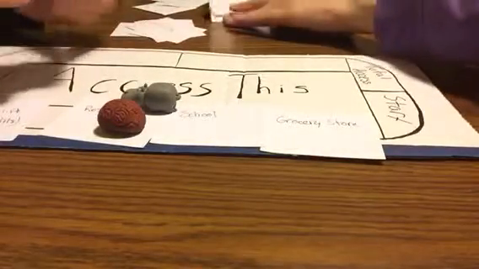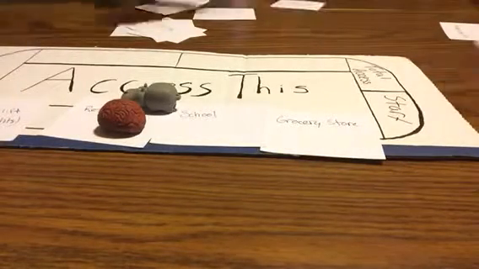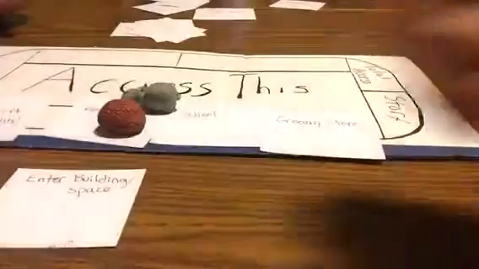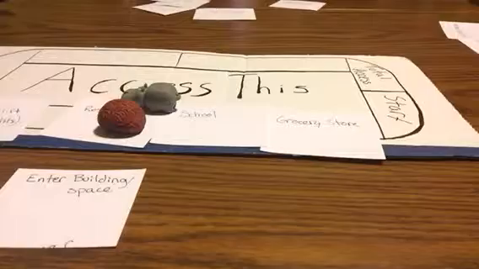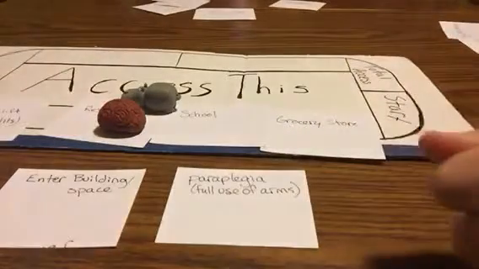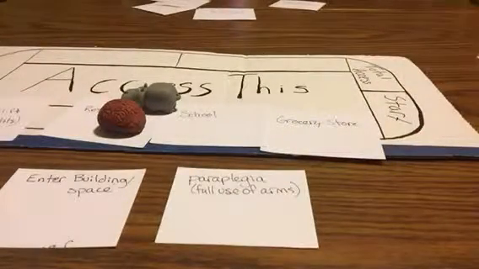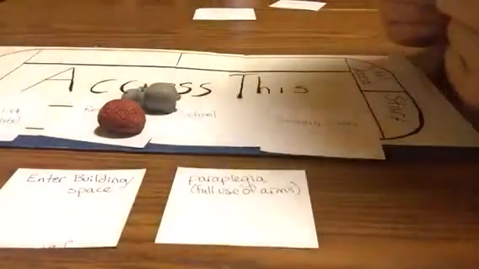Okay. So a new activity and disability for each of us, and a new helpful modification as well. So for restaurant, it's getting in the building or space, which is often a problem. So I have someone with paraplegia, and they have full use of their arms, so they would just need to be in a manual wheelchair because they can still self-propel it.